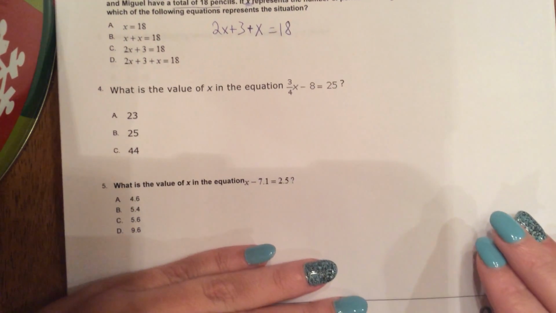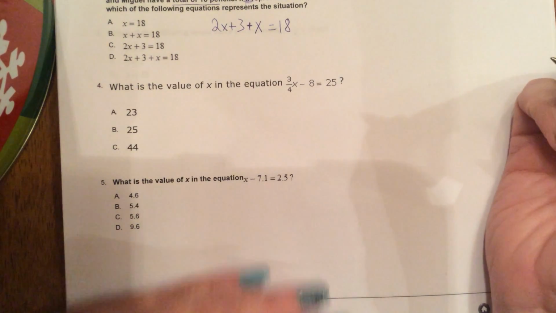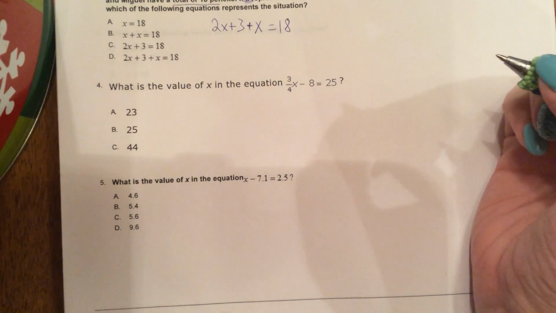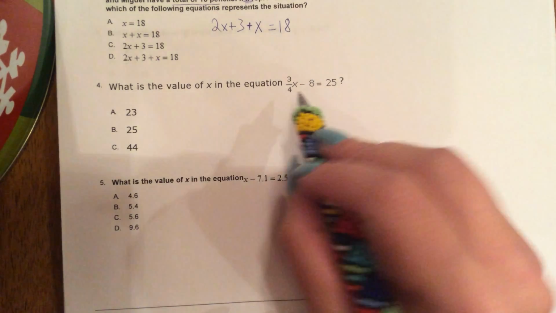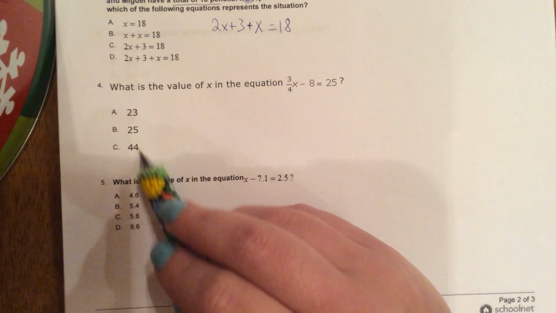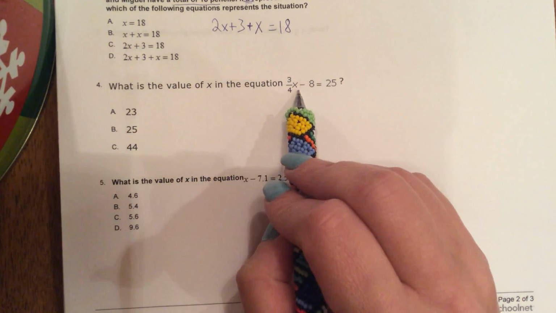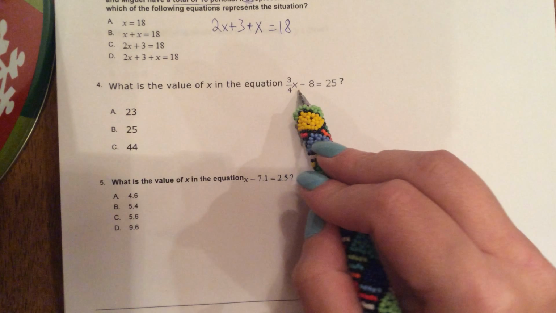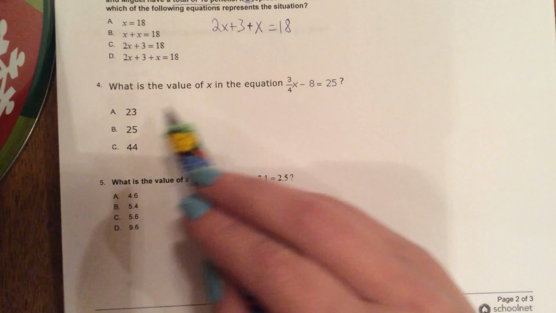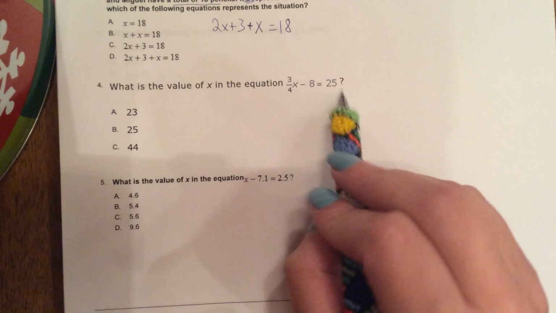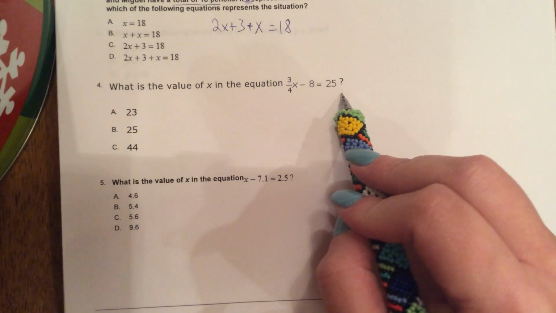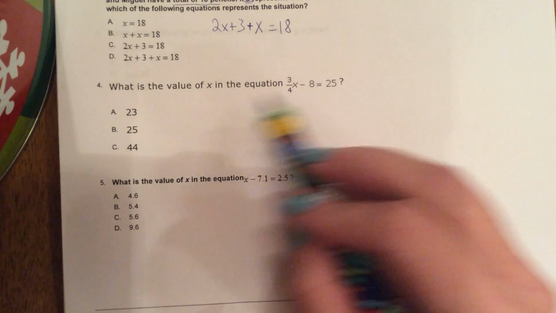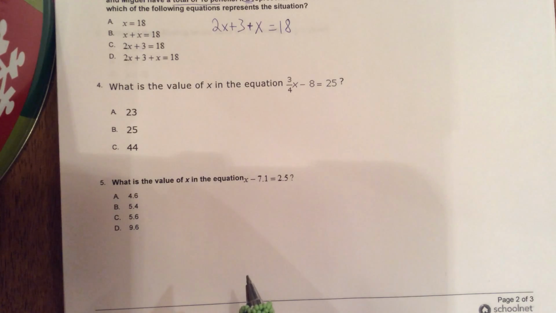Question 4. Okay, here we're solving this equation. You could plug in these numbers for x into your calculator. You could do it by hand and do 3/4 times 23 minus 8 and see if you get 25. If you do, it's the right answer. If you don't, it's the wrong. And then you could go through your answer choices.